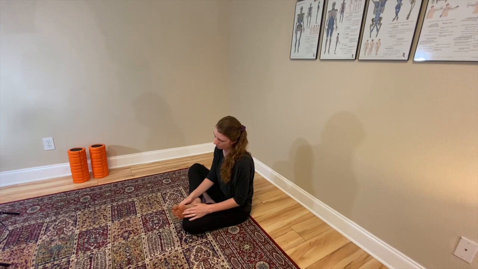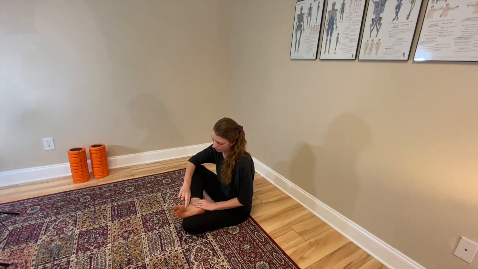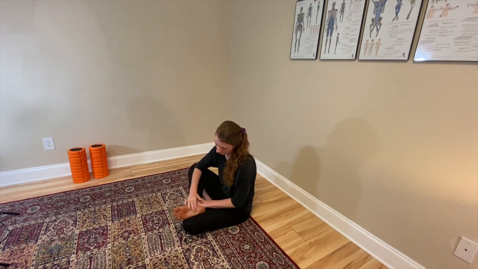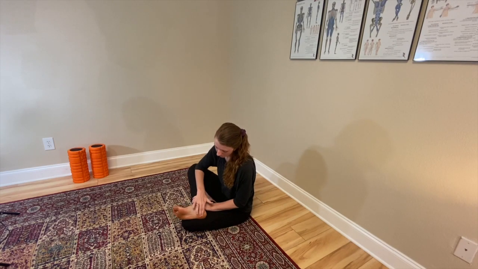And just spend a little time now traversing across your foot. So in a transverse pattern there, from the inside of the foot to the outside of the foot, just noticing concavity, convexity. This is really good work for your nervous system.